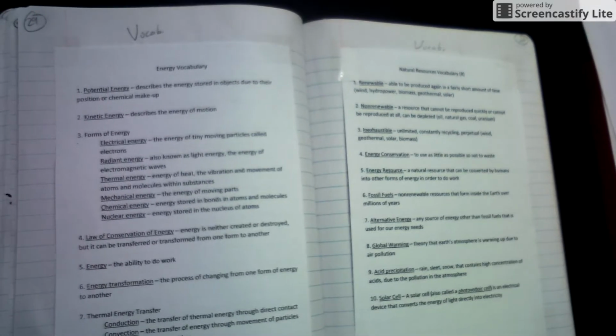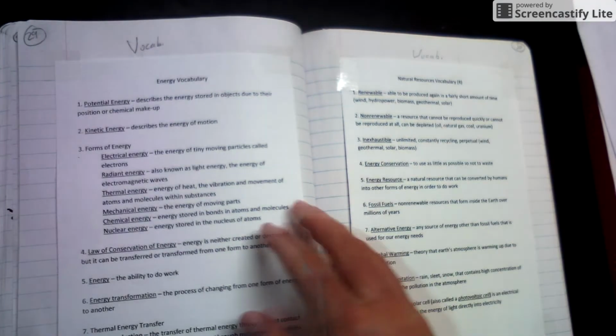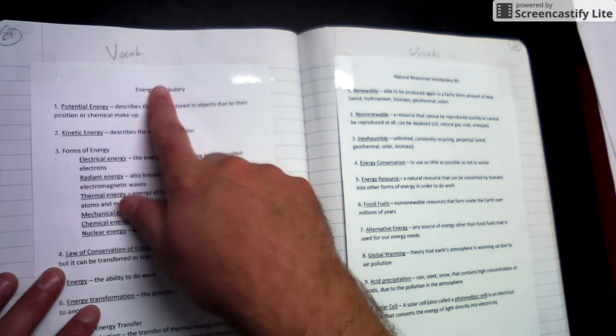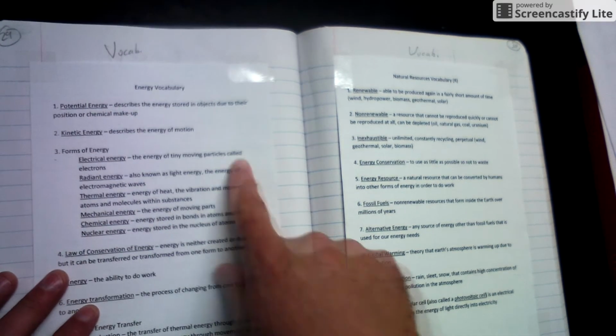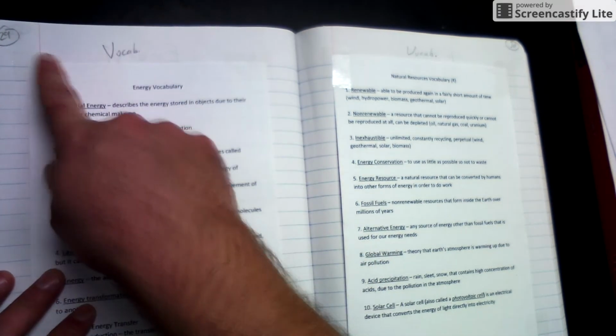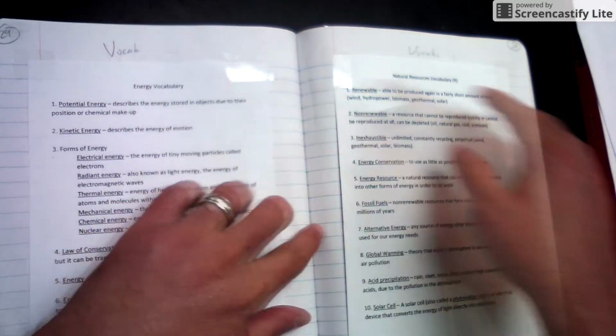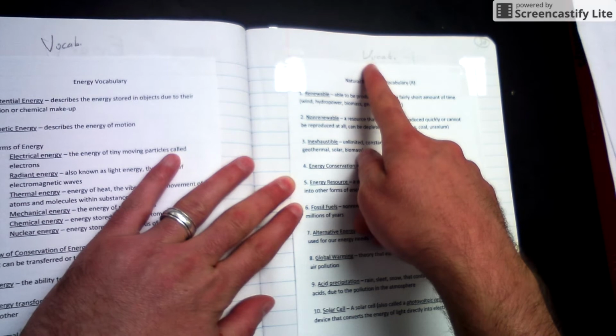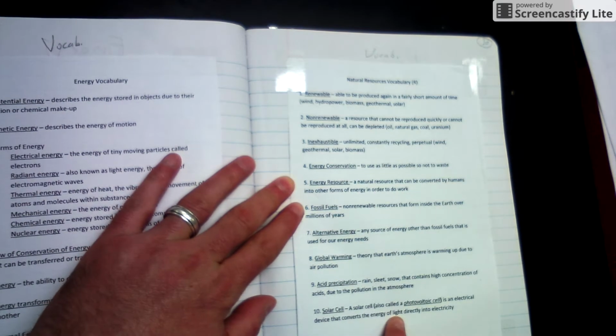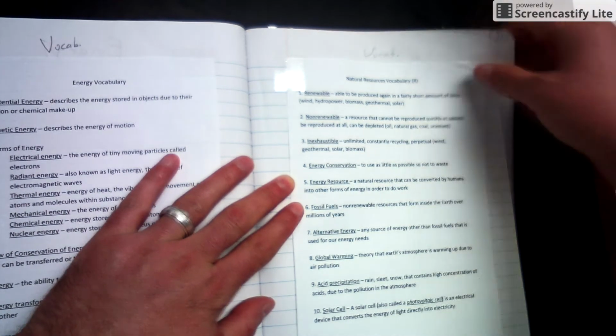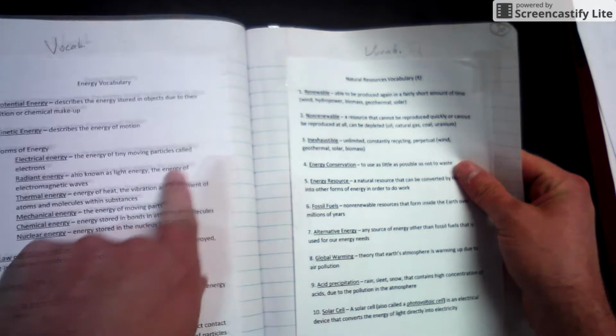On 29, you probably haven't got these from me yet, but we're going to have a vocabulary sheet that we're going to put on here. So you're just going to write page 29, label it vocab. And then on page 30, you're also going to be gluing some other vocab words on here. So you'll just label vocab at the top. I'll give you these papers later.